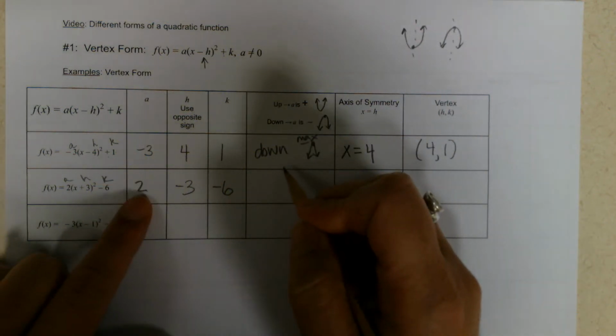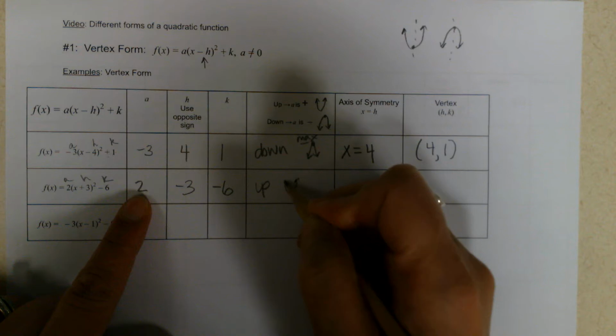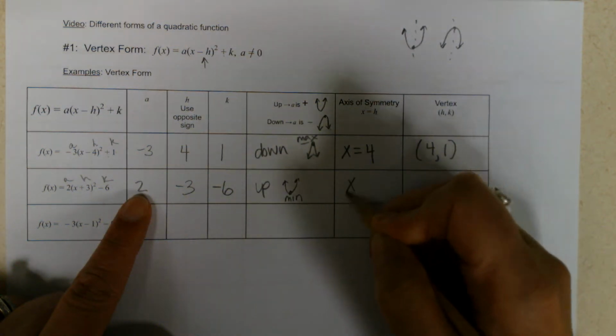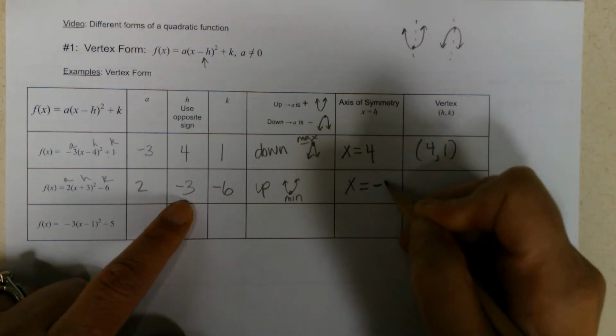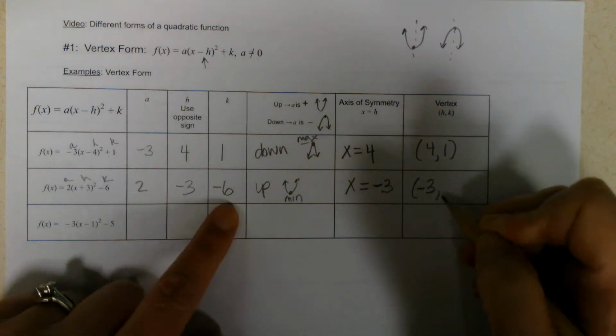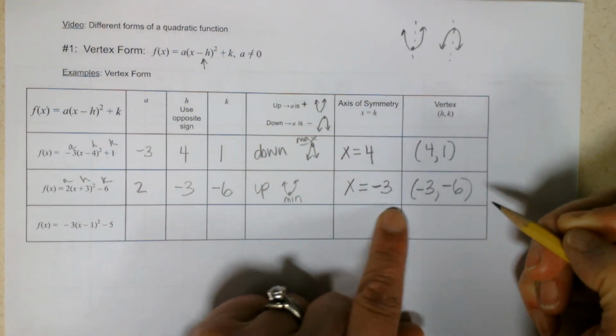Okay, so let's look at our a value. It's positive, so it's going to go up, which means it's going to go like this, so we know it's going to have a minimum. Our axis of symmetry is x equals our h, so negative 3, and our vertex is going to be negative 3, comma, negative 6. And even just pulling them out like that, as you can see, I can easily fill everything in.